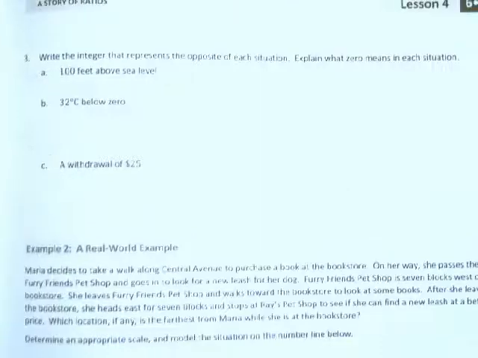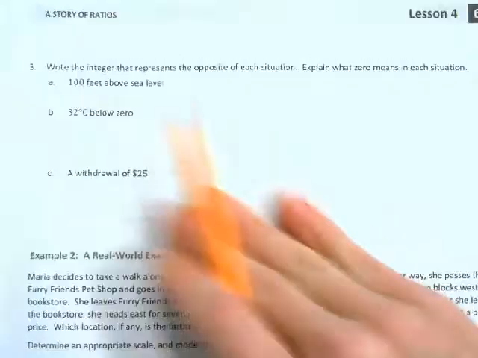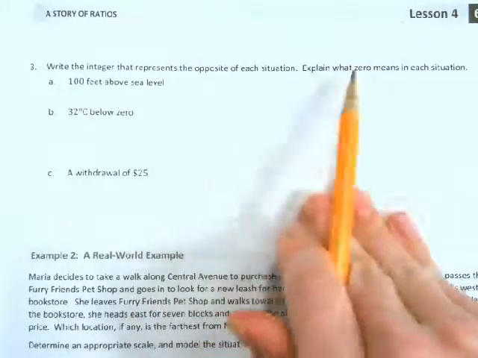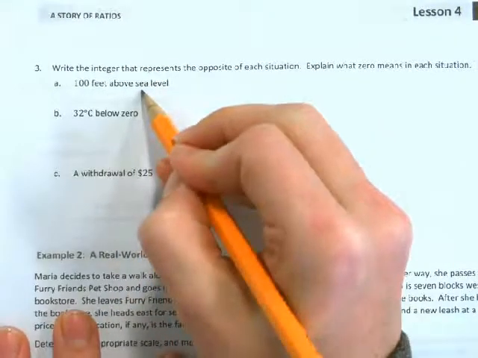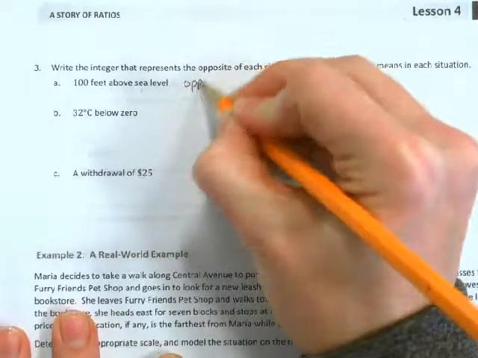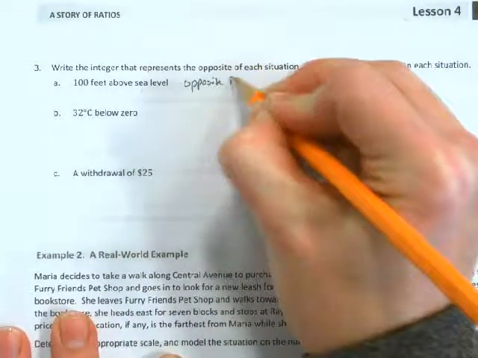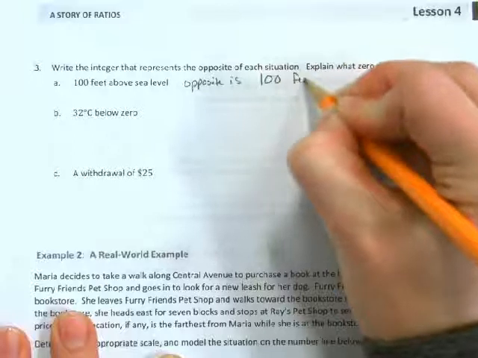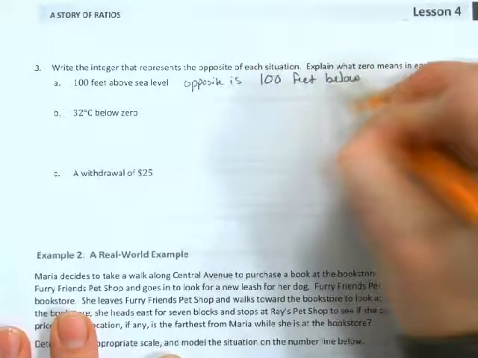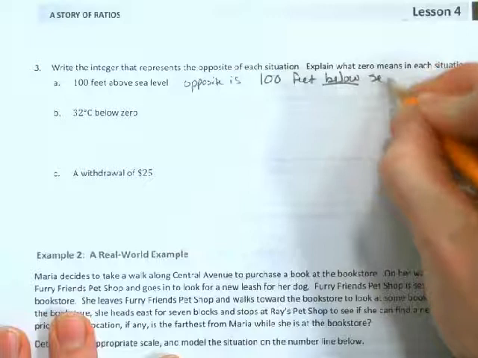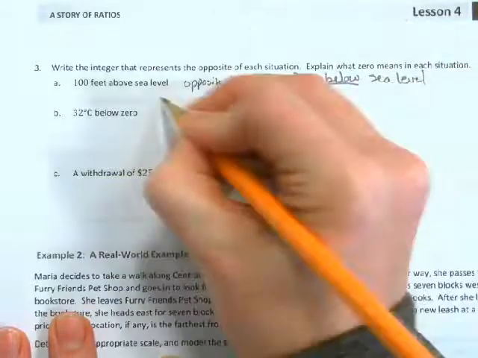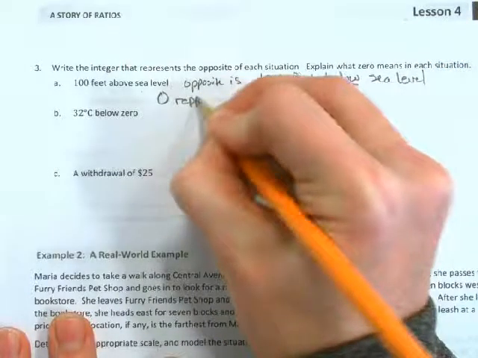So number 3, it says, write the integer, which is a positive or negative whole number, that represents the opposite of each situation. Explain what 0 means in each situation. So 100 feet above sea level, the opposite is 100 feet below sea level. And 0 represents sea level.